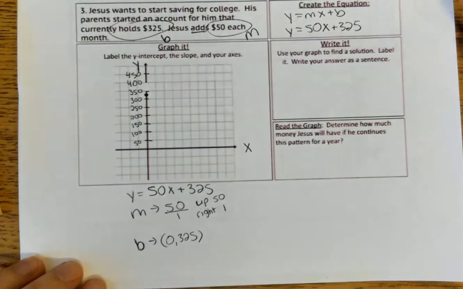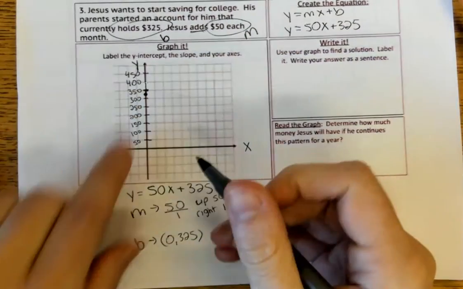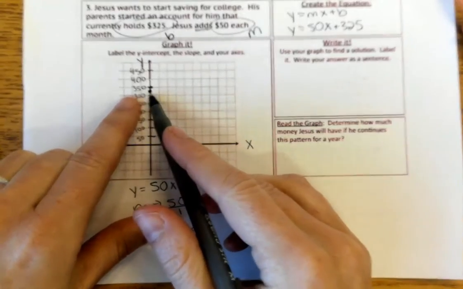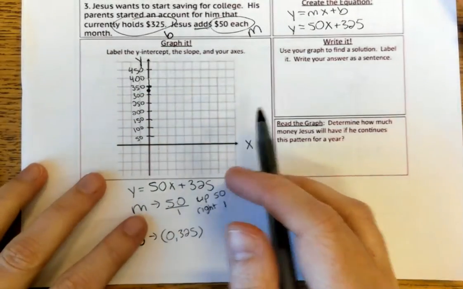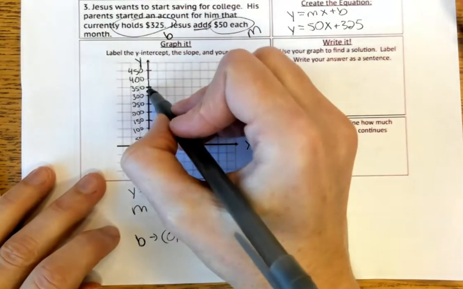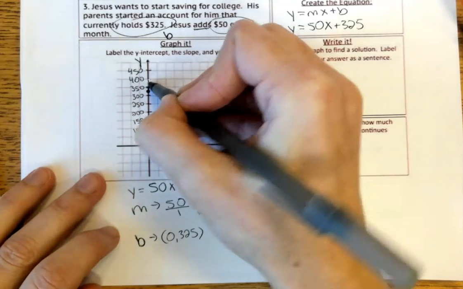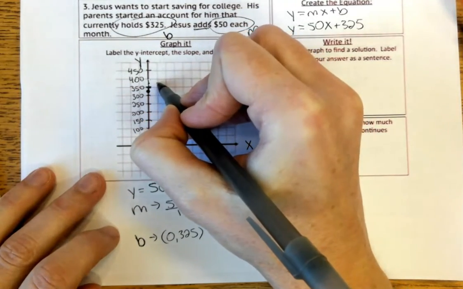That's the wrong spot right there. Because 325 is right in between 300 and 350. So that's my y-intercept. Alright, now I know that I'm going up 50 and over 1. So if I go up 50, I'm literally jumping right in the middle of 350 and 400. I'm going to the right one.